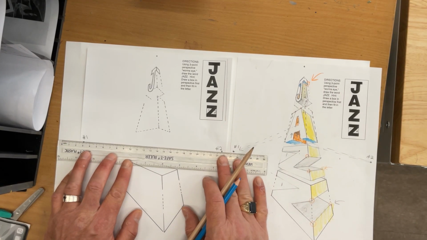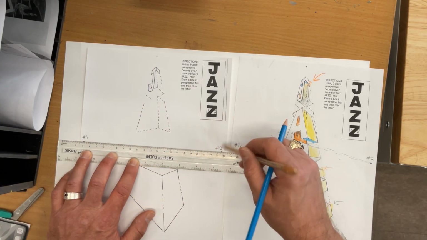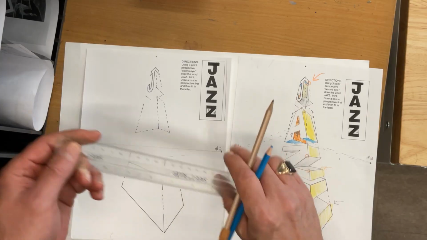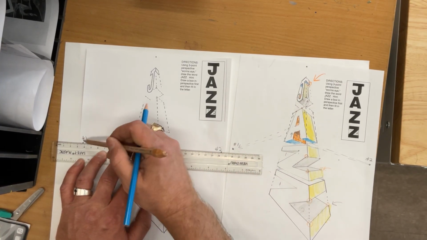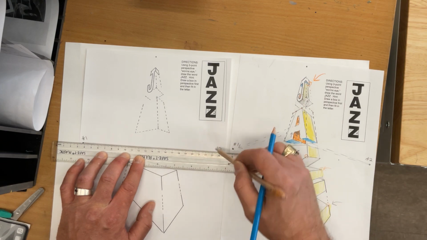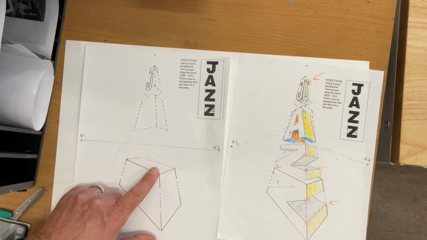So if you want to take your ruler and draw a line connecting vanishing point 1 to vanishing point 2, that means anything below that line that you just drew, you're going to see the top of it, and anything above it, you'll see the bottom. So that's why we can see right here the top of this box.